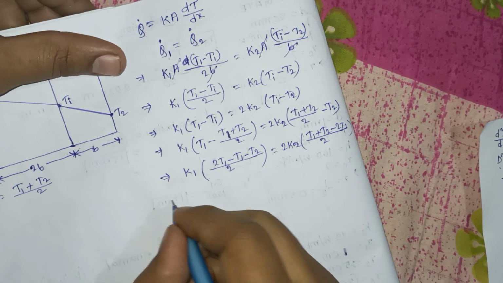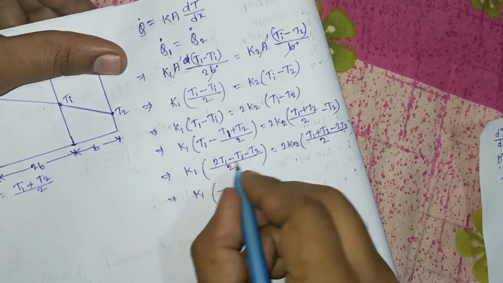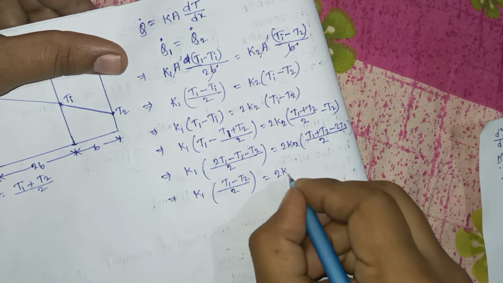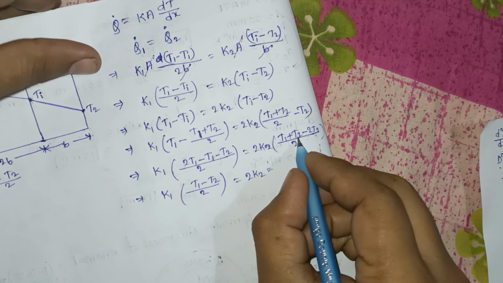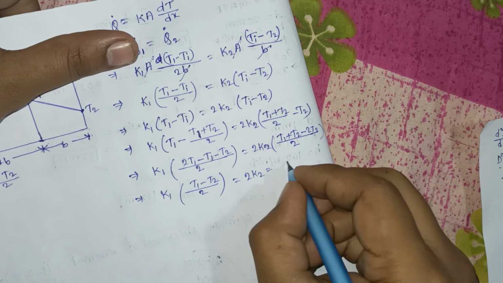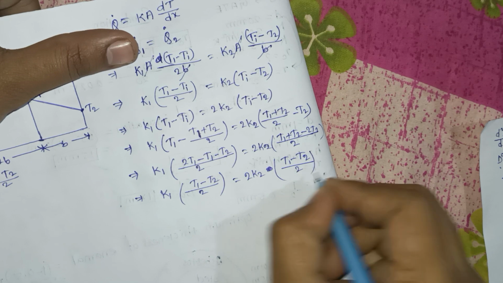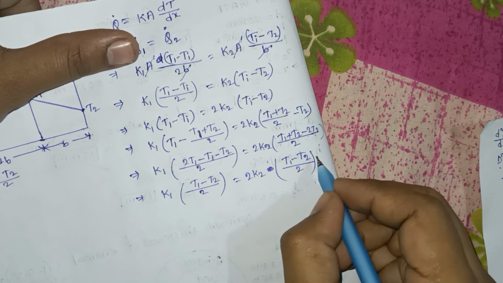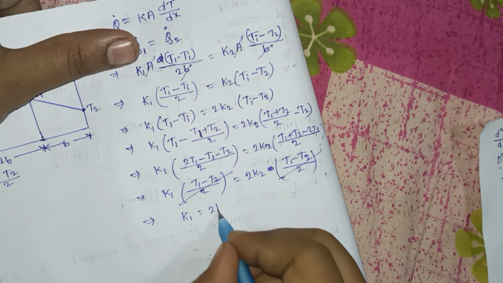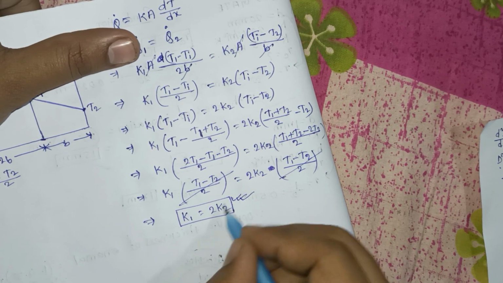Okay, so from here K1 into 2 T1 minus T1, that means T1 minus T2, is equal to 2 K2 into T1 plus T2 minus 2 T2. So here T1 minus T2, T1 minus T2 by 2. So T1 minus T2 by 2 cancels out. Then from here K1 is equal to 2K2. So this is the correct answer.